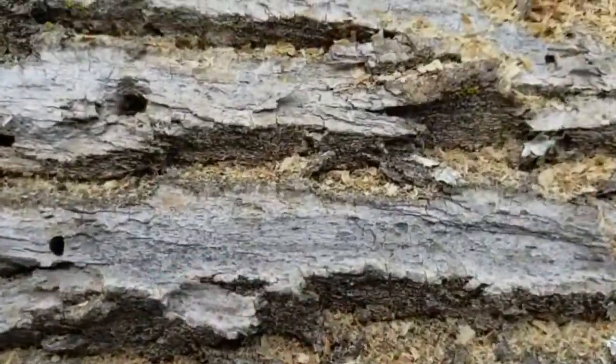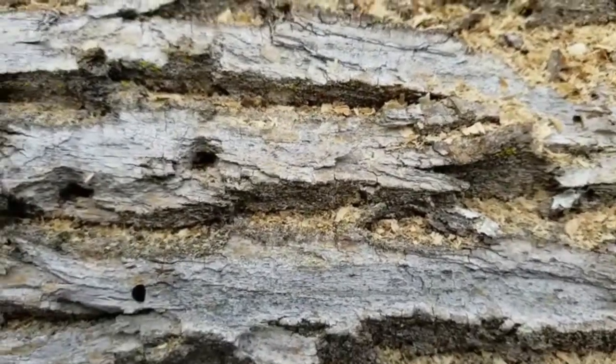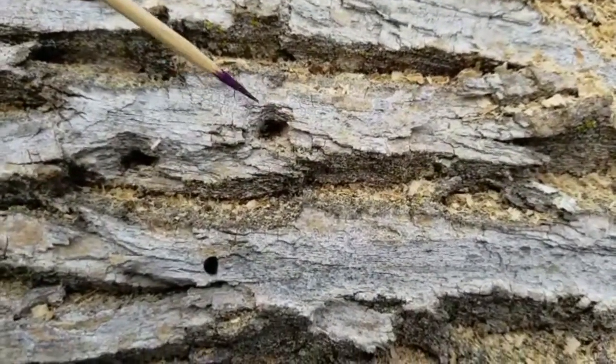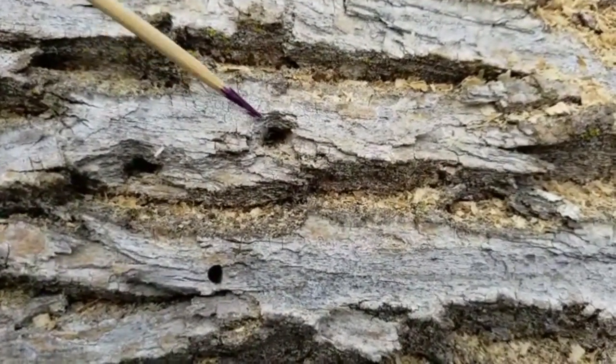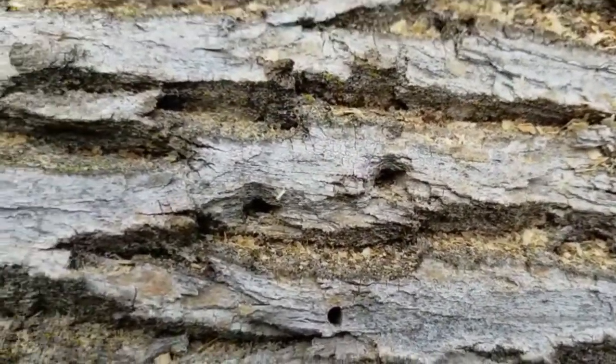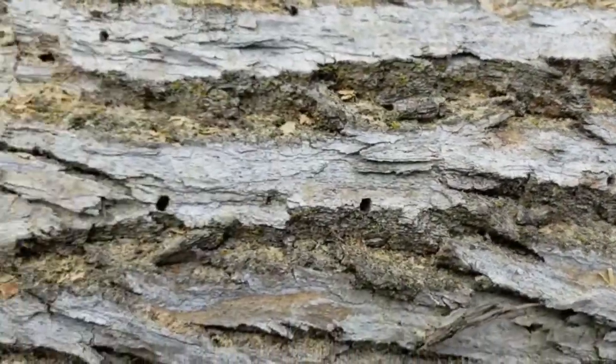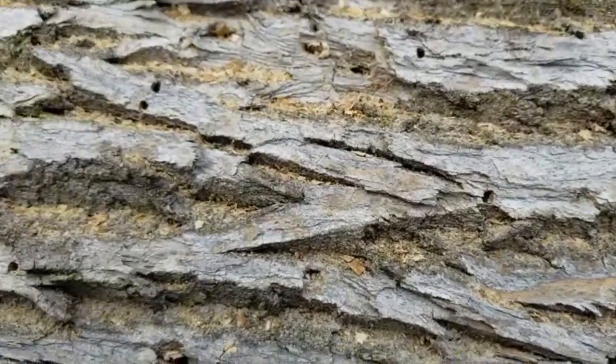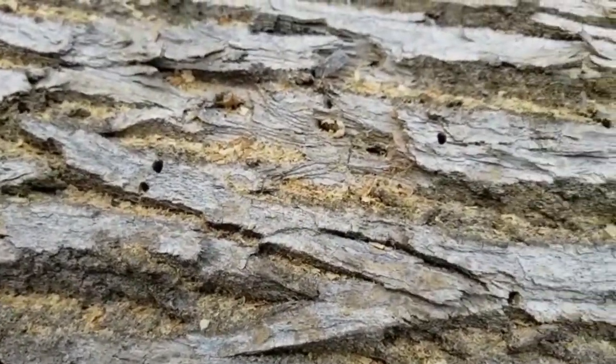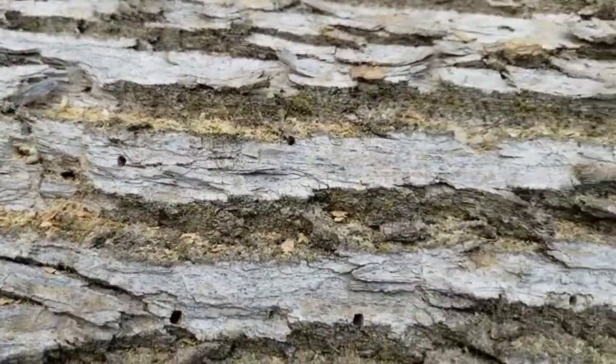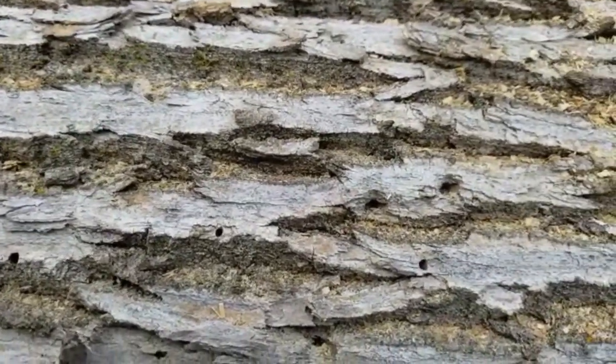So that's another interesting detail about the emerald ash borer. Now, some of these holes are round, and that is not where the adults have emerged. That is really where the woodpeckers have been pecking to get the larvae to eat. And the woodpeckers, they do help us control the population.